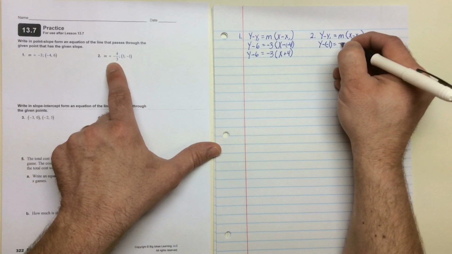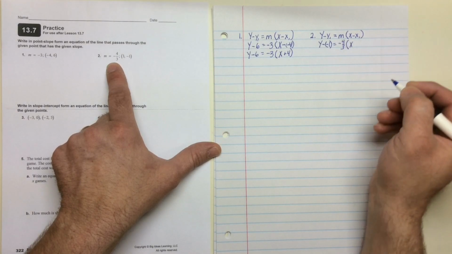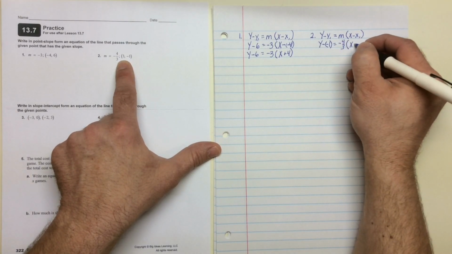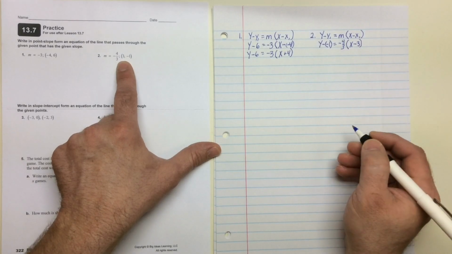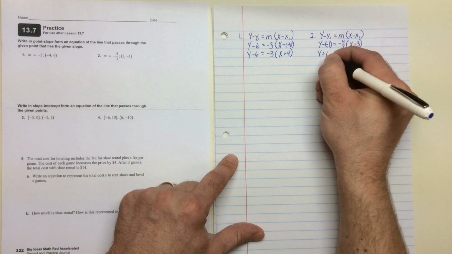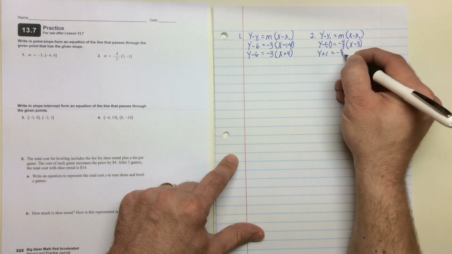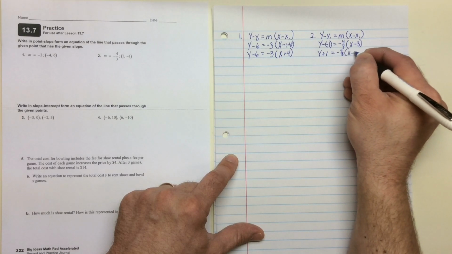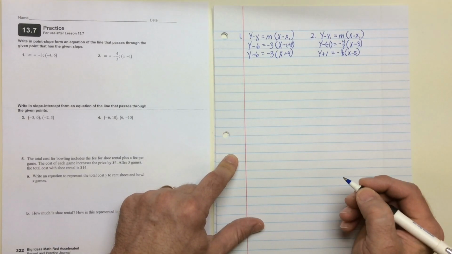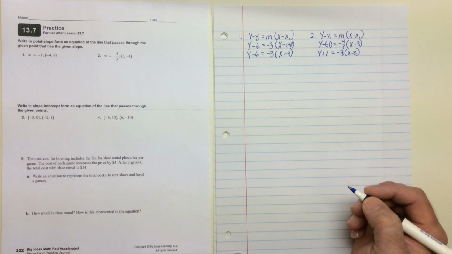Our slope is -4/3. And our x is 3. And this time we can simplify on this side. Y plus 1 equals -4/3 x minus 3. These are in point-slope form.